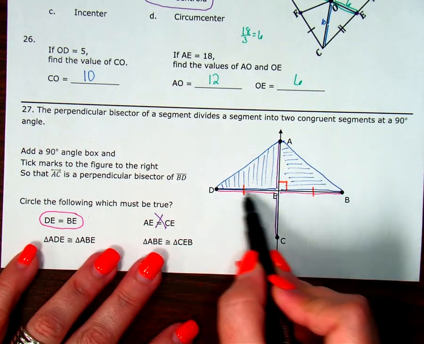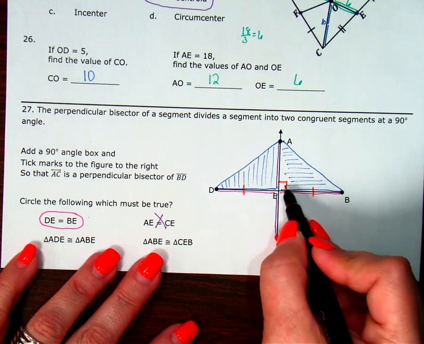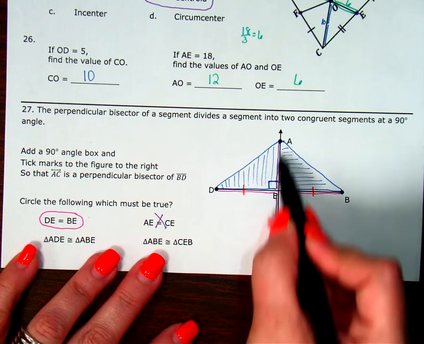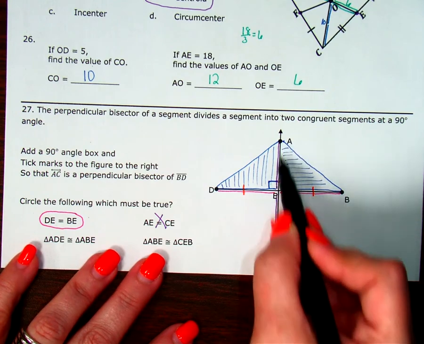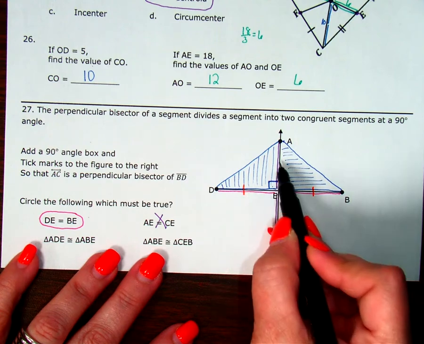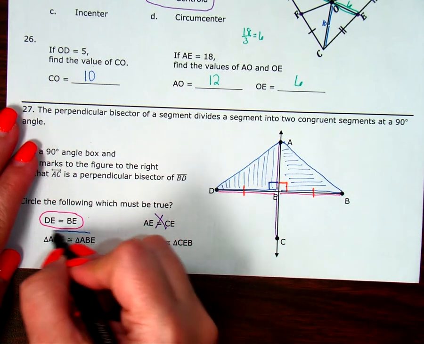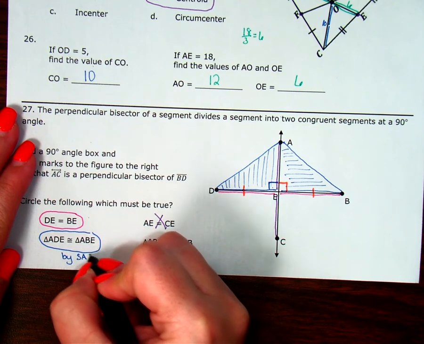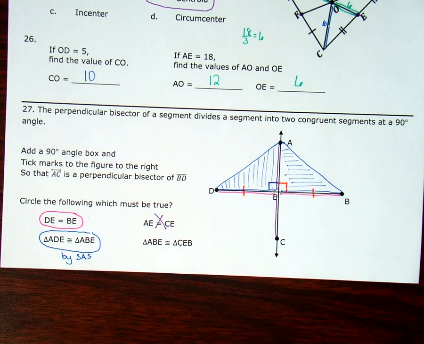Well, let's see. They definitely have a side congruent. If this is 90, then this side is also 90. And then they share this side here, so by the reflexive property, that's the same for both triangles. So we have a side and an angle and a side. So yes, those triangles are congruent by side, angle, side. I could prove that. Okay?